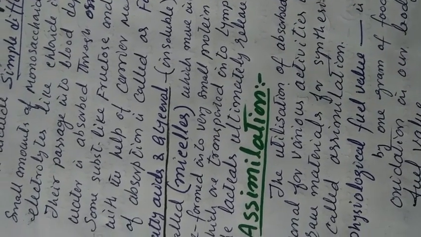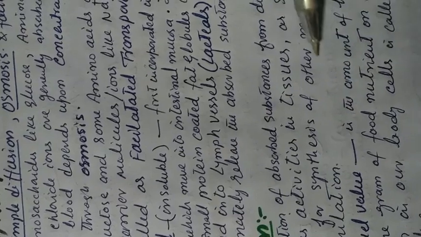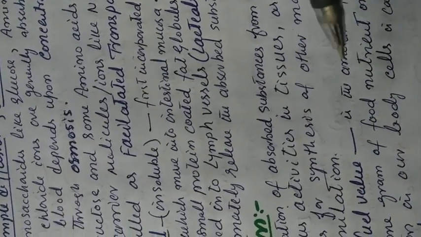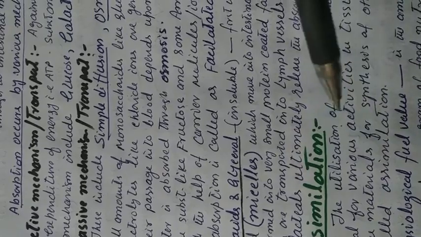Now, this physiological fuel value is the amount of energy produced by 1 gram of a particular food nutrient on complete oxidation in our body cells. This is called the physiological fuel value. Now, this is about the absorption and assimilation of our digested food in our digestive tract.